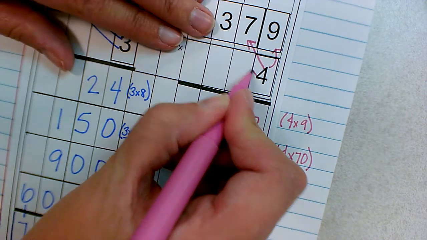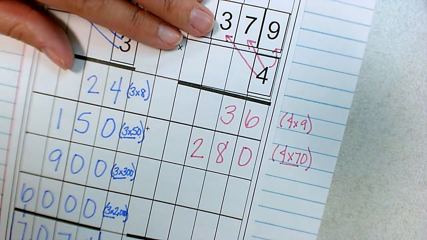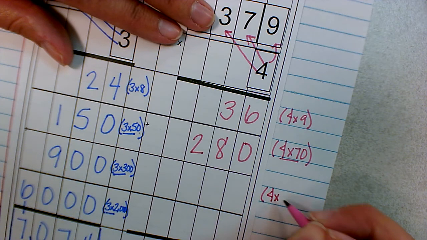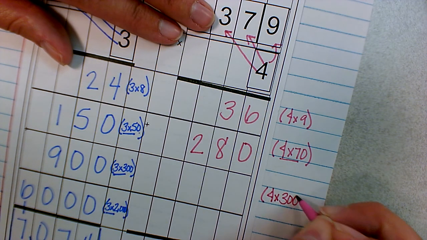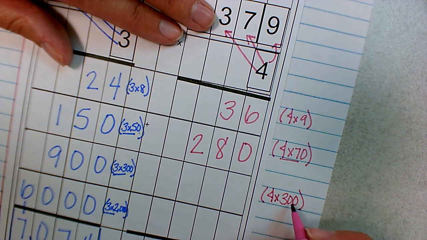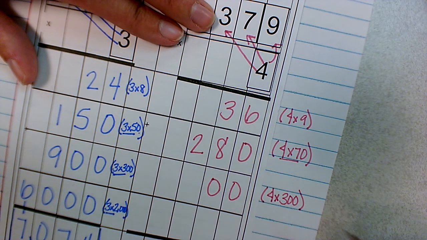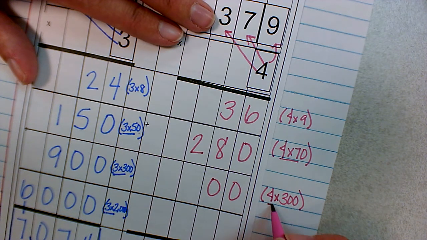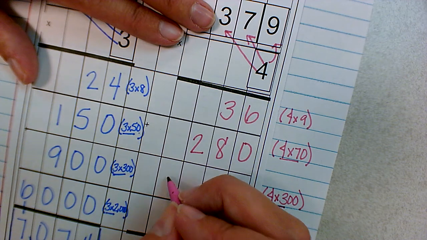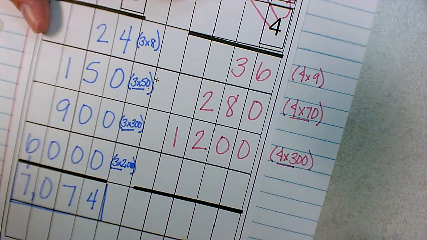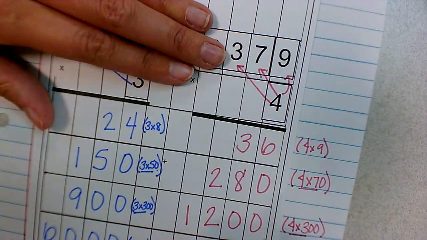All right, let's go again. 4 gets passed to the hundreds. So now I have 4 times 300. I see 1, 2 extra zeros. Let's write them. 1, 2 extra zeros. My basic fact is now 4 times 3, and that equals 12. Remember, one digit per box keeps us nice and organized.